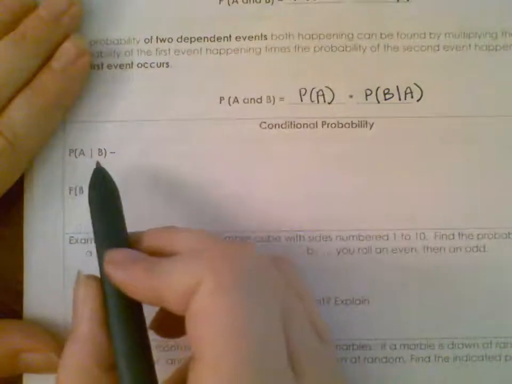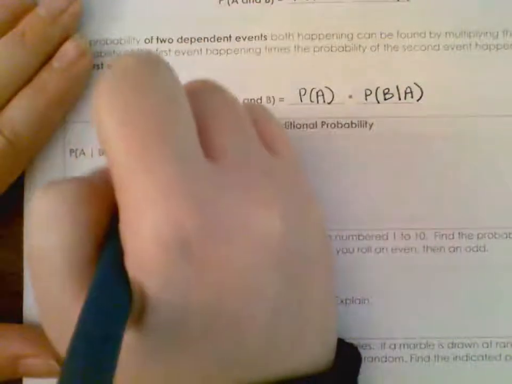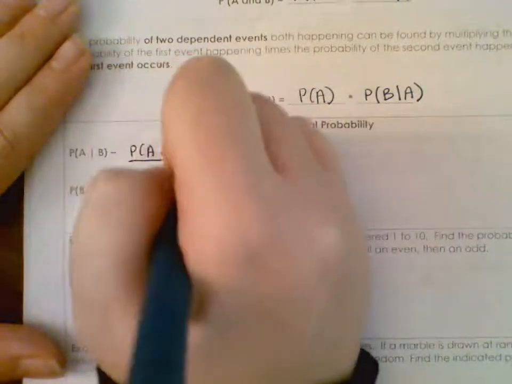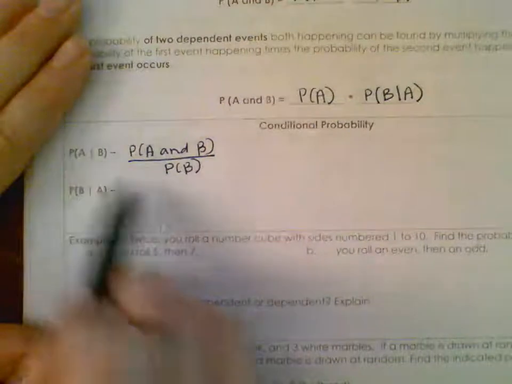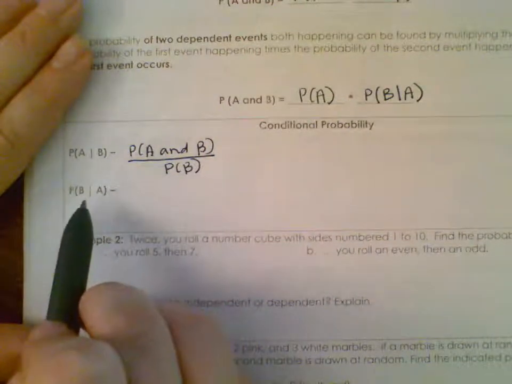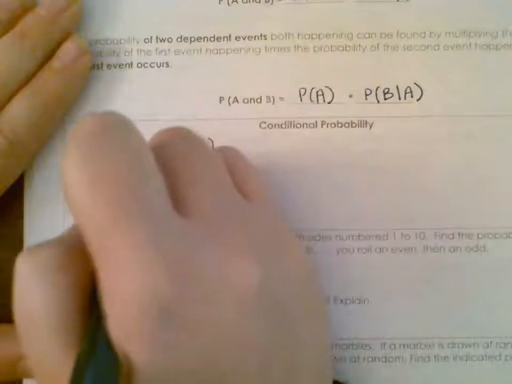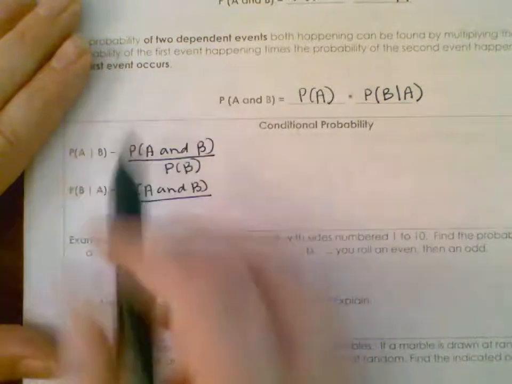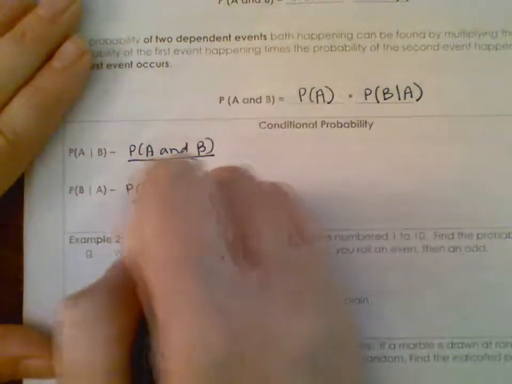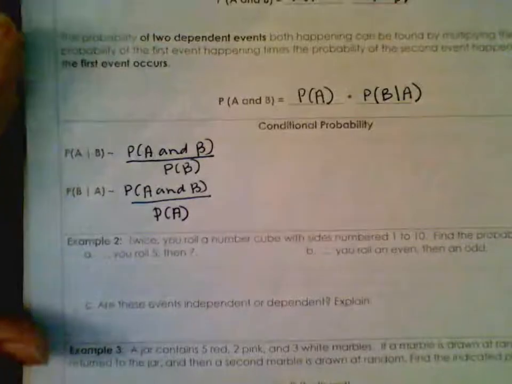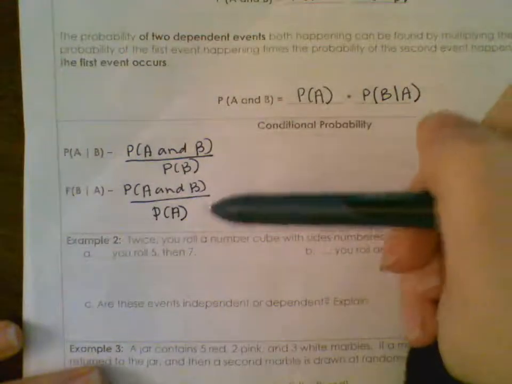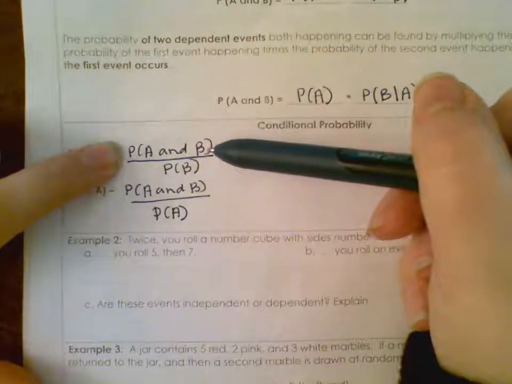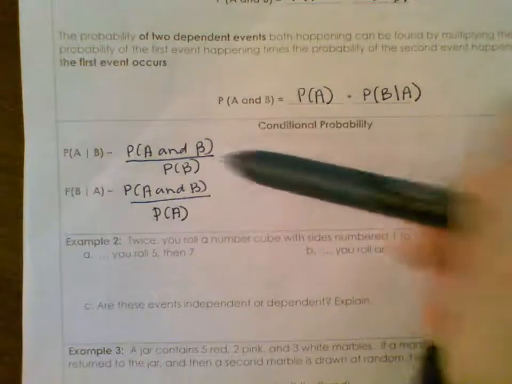So if you have A given B, remember that's the probability of A and B on the top over the probability of B. Whatever is given is on the bottom. Or you could have the probability of B given A. We still have our "and" on the top, and then we are given A in this problem, so the probability of A would be on the bottom. So this "and" here is referring to that one event "and" that we talked about before. What's the probability that both of these things happen at one time? That is what this "and" is talking about.